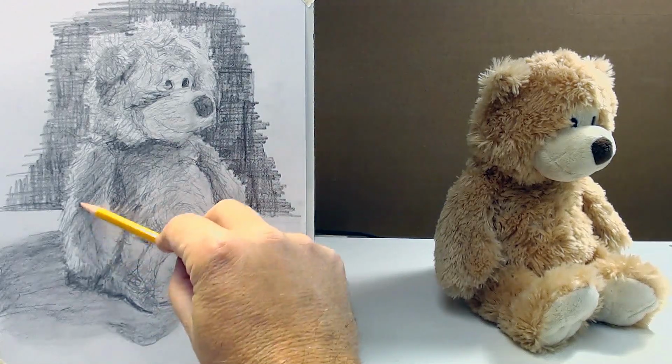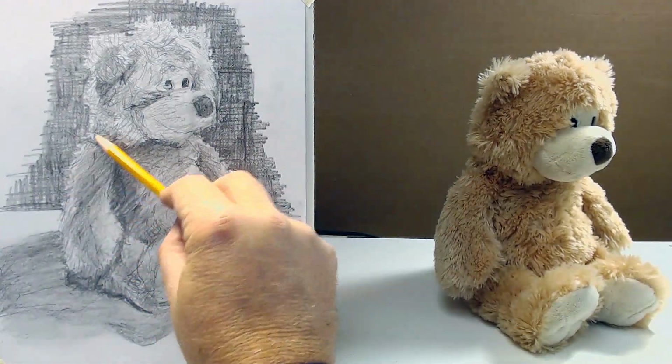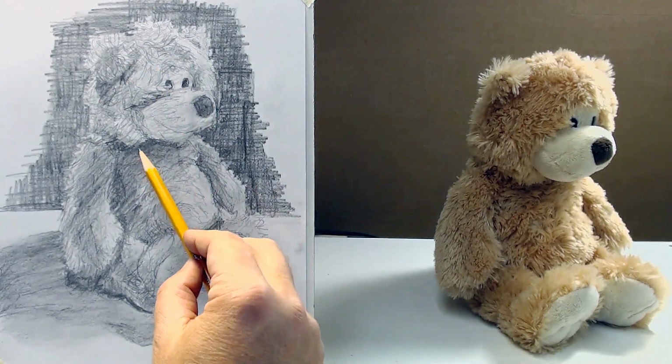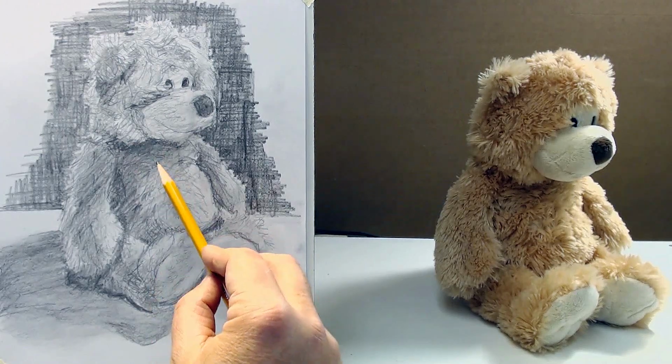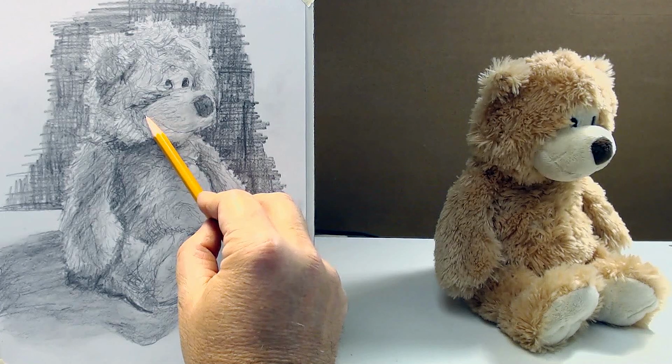And if you want things to stand out, then you certainly want to go ahead and use the whole value range in things. And that's what really helps things to stand out.